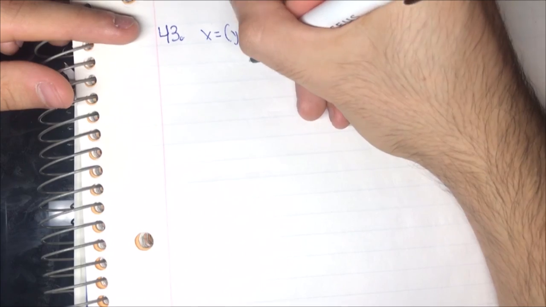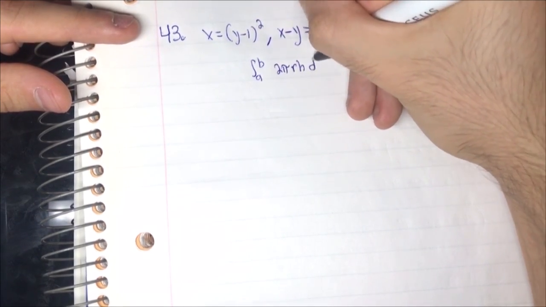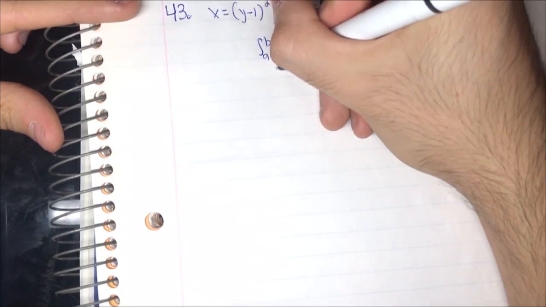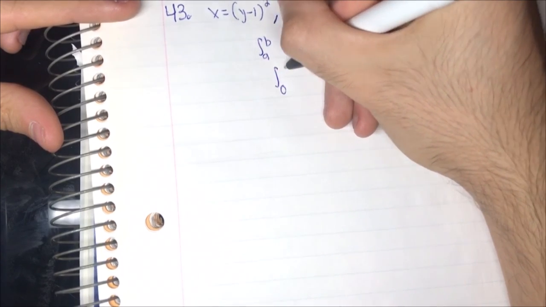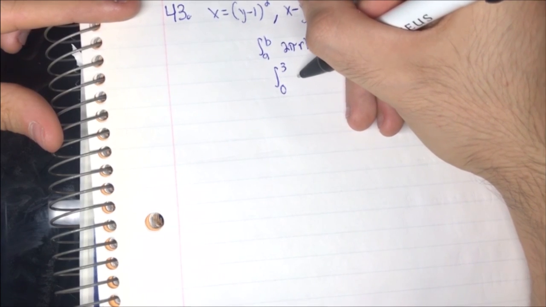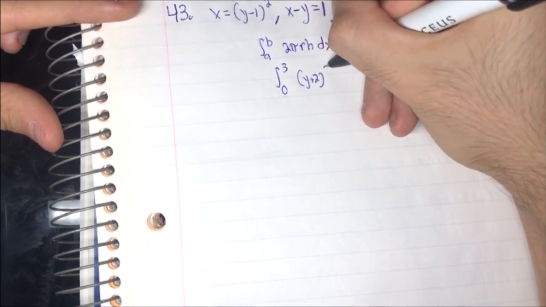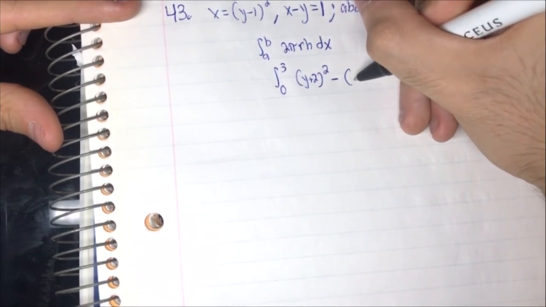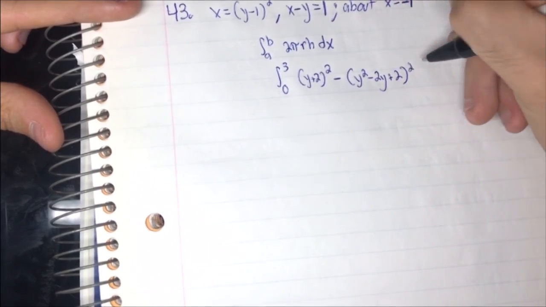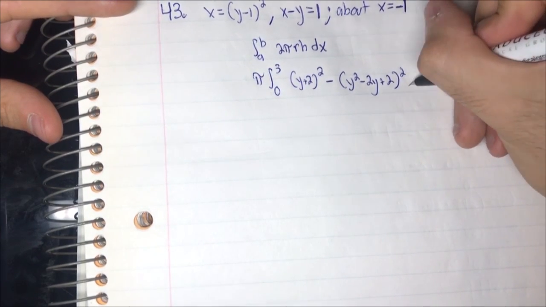So we're going to have to use this formula: the integral from a to b of 2 pi radius times height dx. Once you get that, the a is 0, the b is 3 if you do it right, and then the radius is y plus 2 squared, and then the height is y squared minus 2y plus 2 squared, and you take out a pi out here.